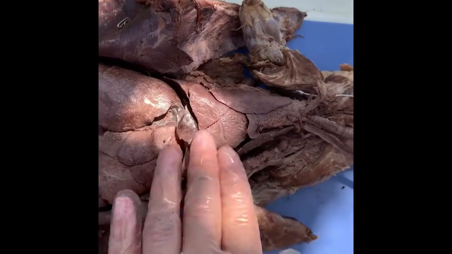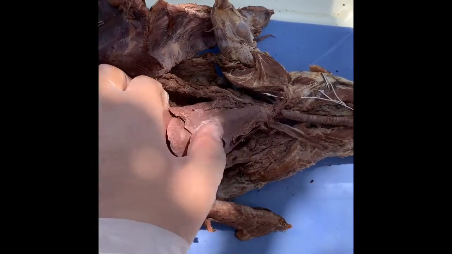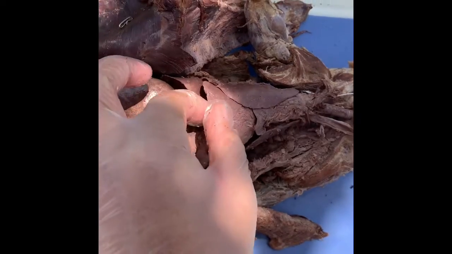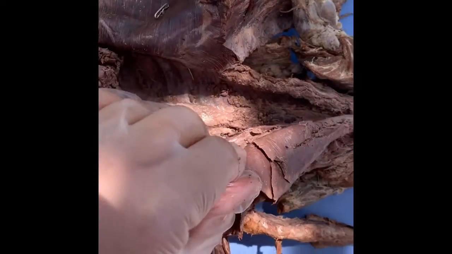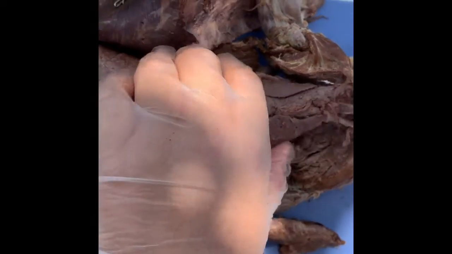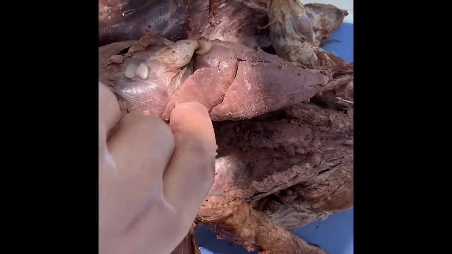Hi guys, so these are the lungs and there are different lobes composing them. Right here we have the right cranial lobe. Right here we have the right middle lobe. And down here we have the right caudal lobe. Over here on this side, we have the left cranial lobe. And down here, we have the left caudal lobe.